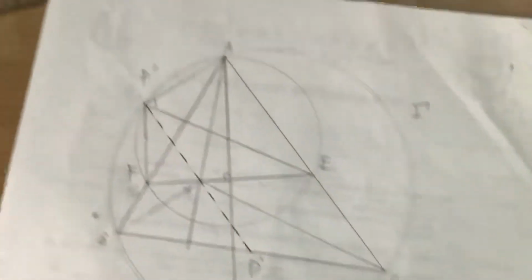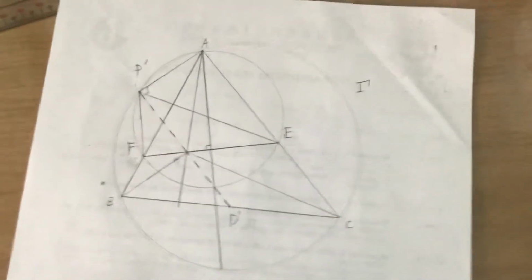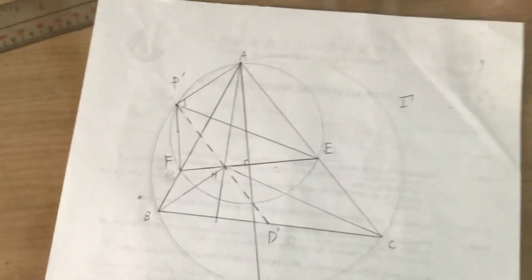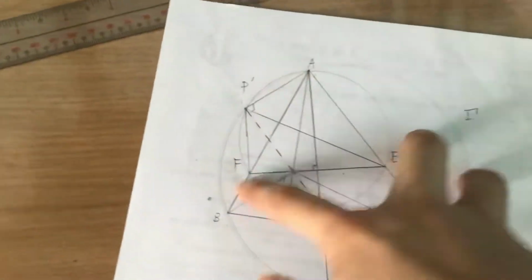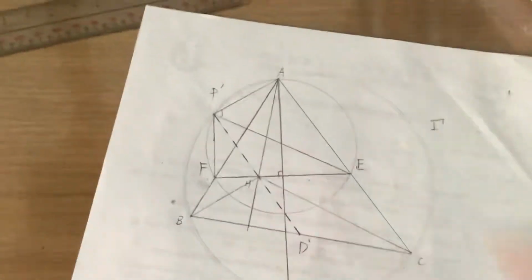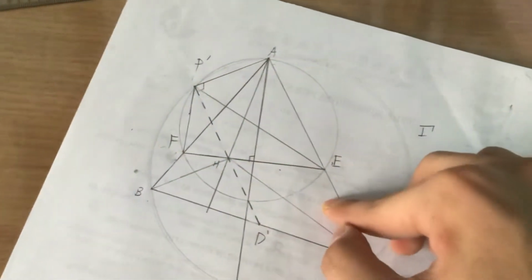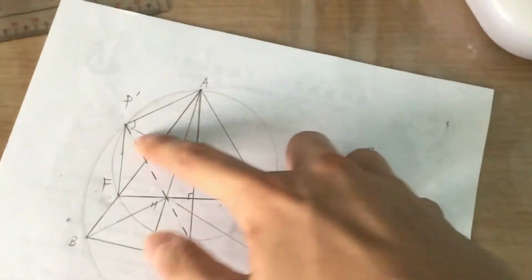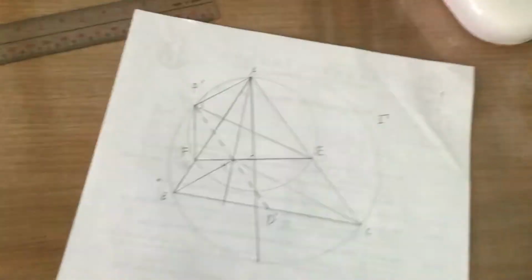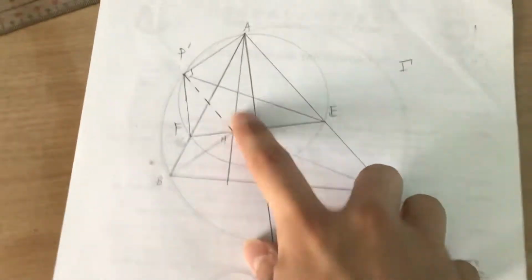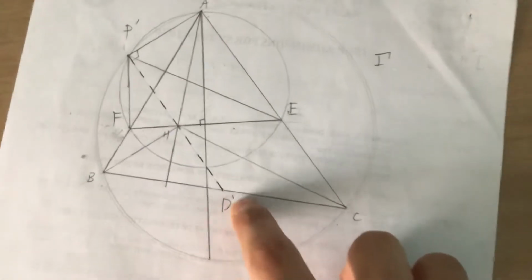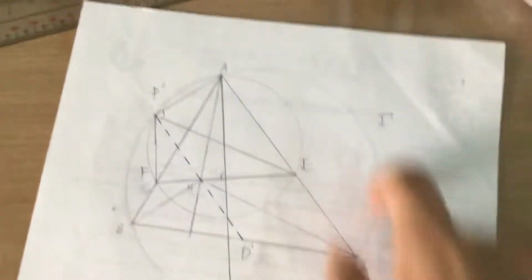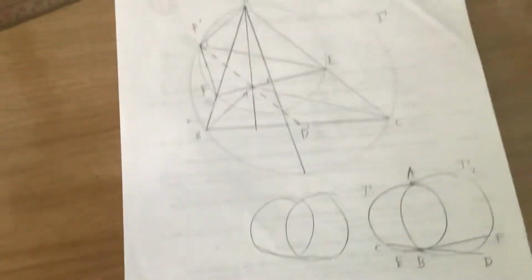Anyway, after thinking about it for a while, I noticed that AE equals AF means that A is the midpoint of arc EP prime F. Hence, AP prime is the external angle bisector of angle EP prime F. And then I also know that the point where ray DH intersects circle ABC is a well-known point.